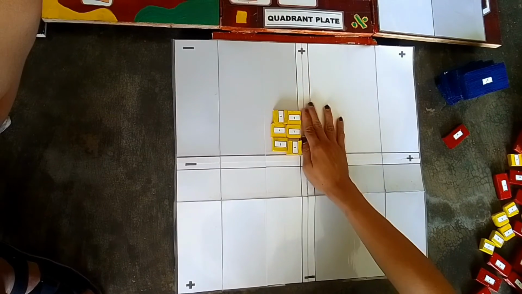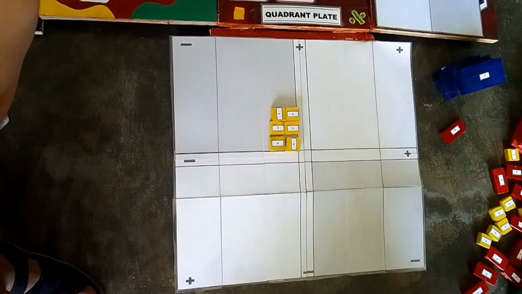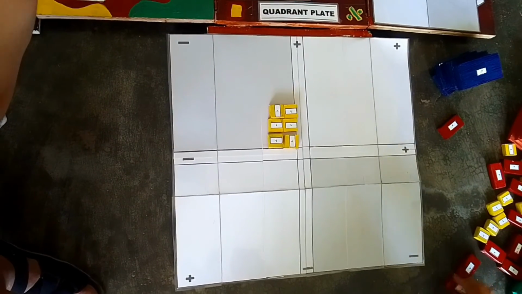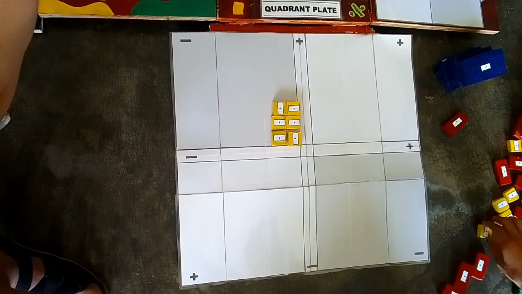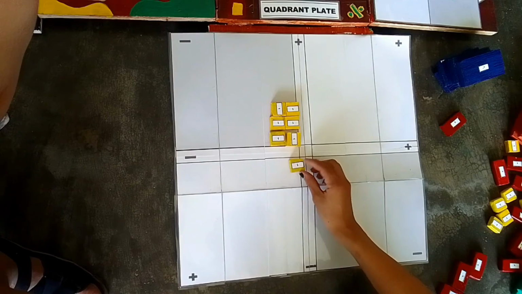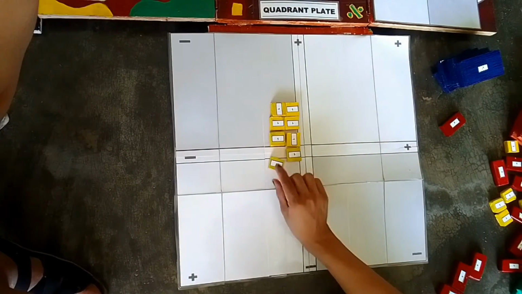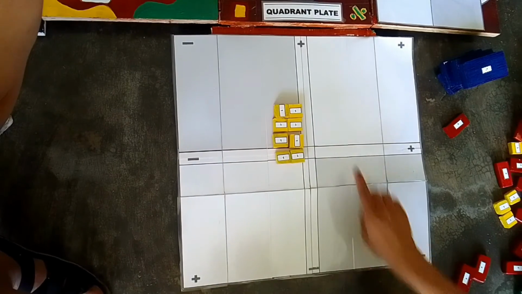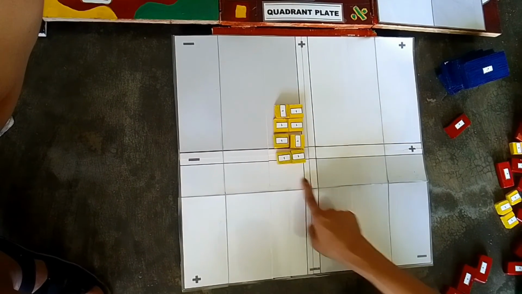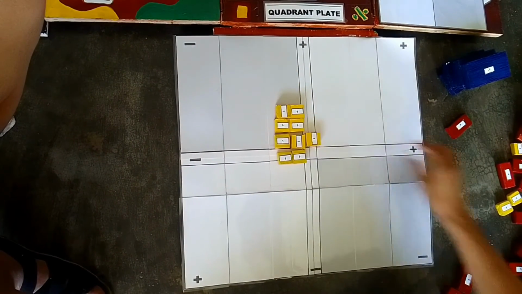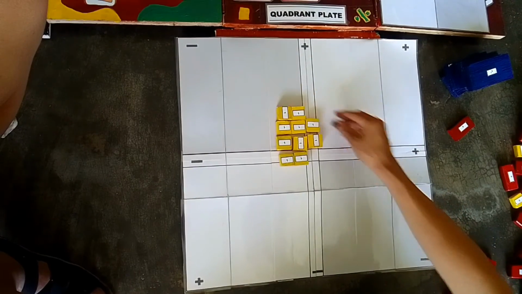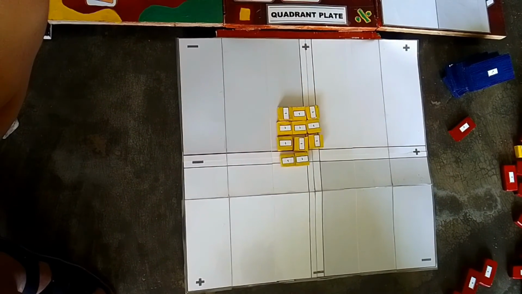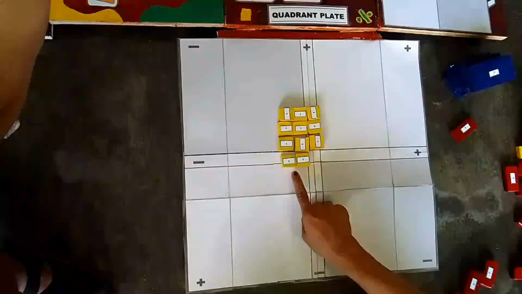This indicates negative 6, and we place 2 tiles on either the x or the y-axis. So we will be using the x-axis in this instance. So this represents negative 2. So the quotient when we divide negative 6 by negative 2 is, we just complete the side of the product. So the answer or the quotient when we divide negative 6 by negative 2 is positive 3.